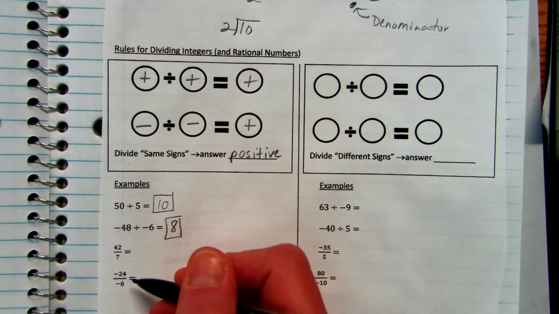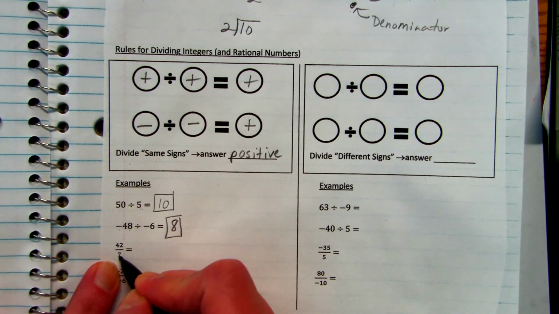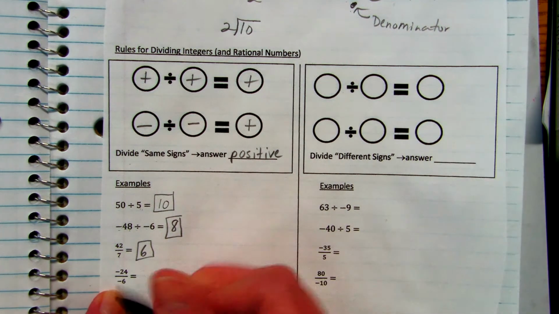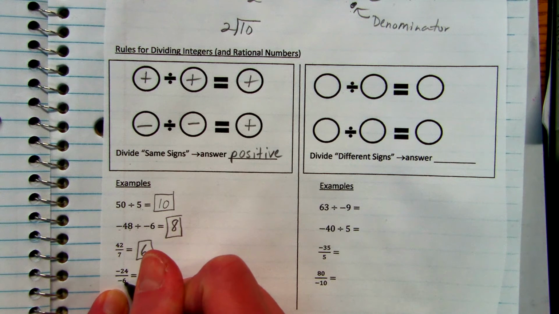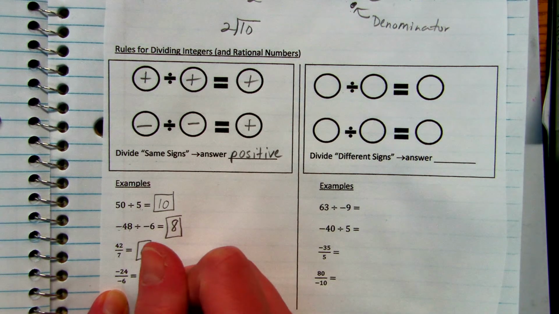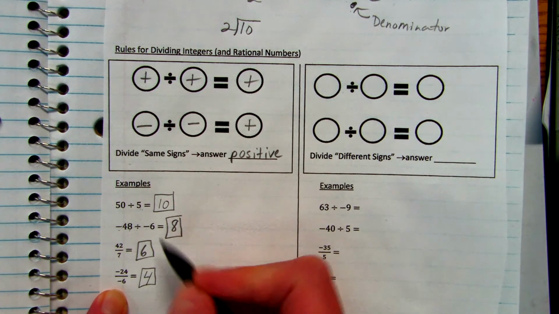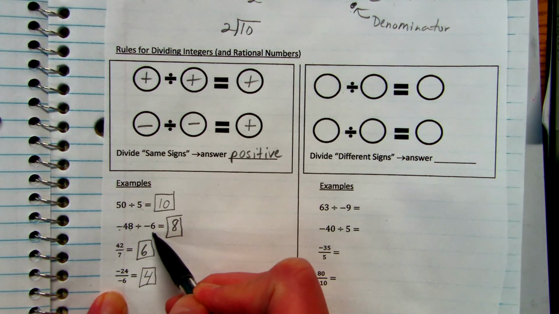And then these 2 fractions mean the same thing. 42 divided by 7 is 6, and that's a positive and a positive, so we get a positive. And then if I have negative 24 over negative 6, what do I get? You get positive 4. So all of these are going to be positive because they all had the same signs, positive, positive, or negative, negative.